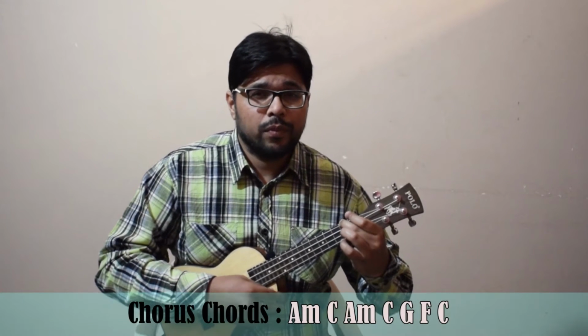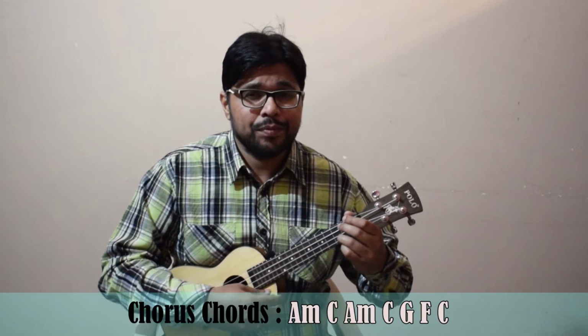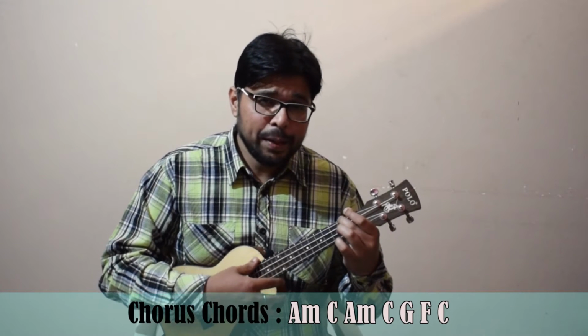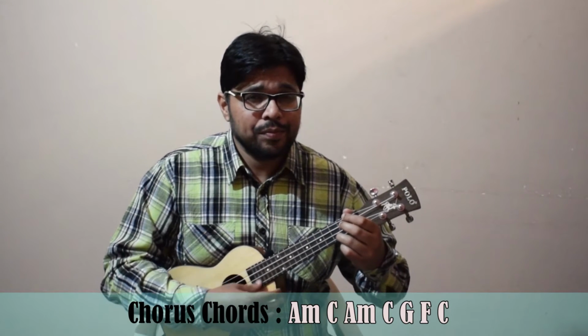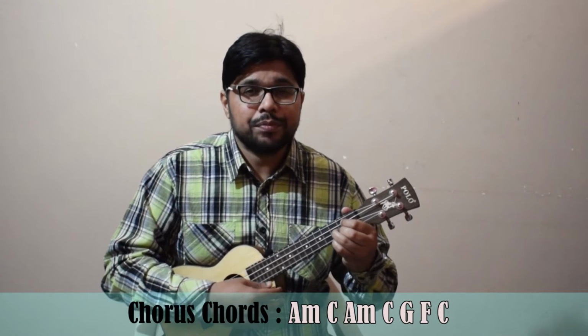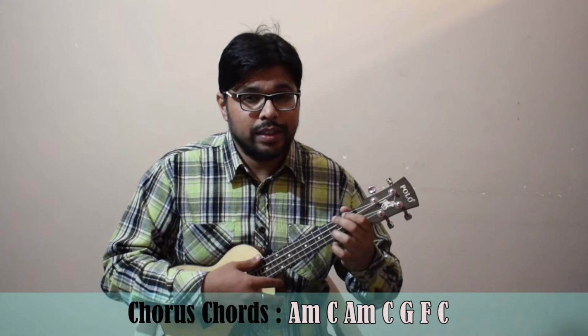So next section would be chorus, and to play chorus we will use chord A minor, chord C, chord A minor again, chord C, chord G, chord F and then chord C. So in this section you will be playing this pattern exactly 1 time per chord except the last chord, that would be chord C, and on that chord you will be ending the chorus part.